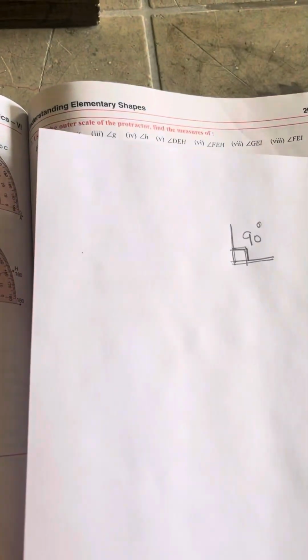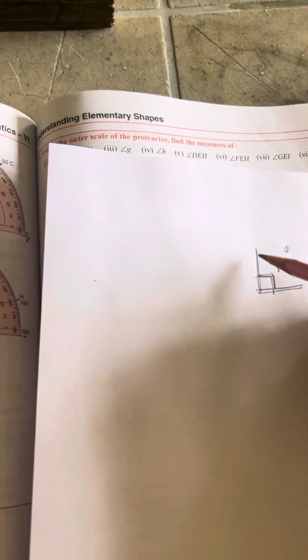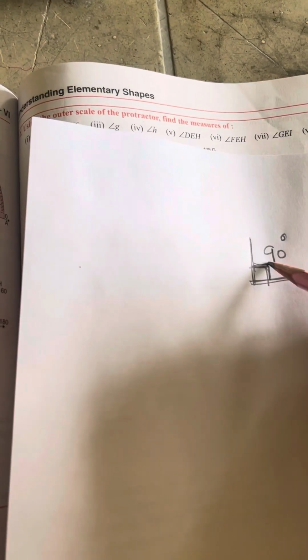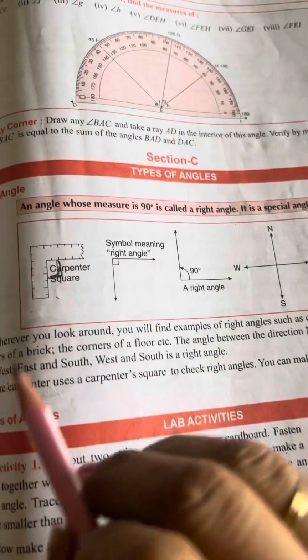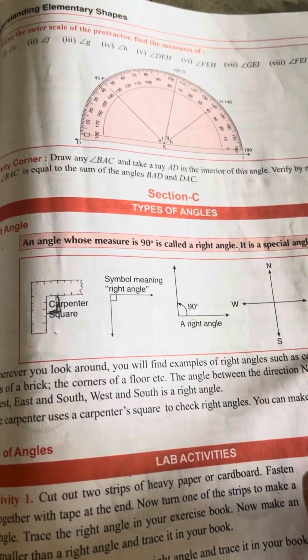When we keep two objects or two things in this way, they form an angle of 90 degrees. This is also called perpendicular. This line is called perpendicular to this base ground. The angle formed between them is 90 degrees, or you can say a right angle. These are some examples of the right angle.